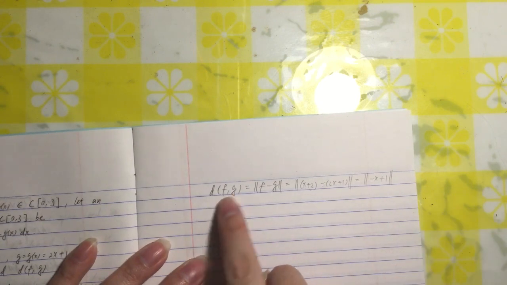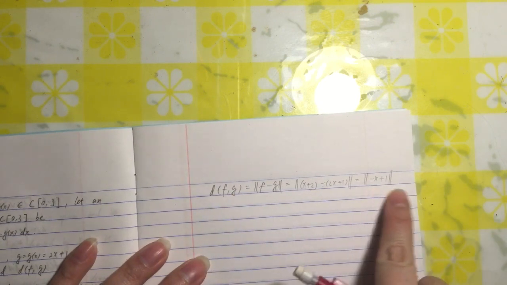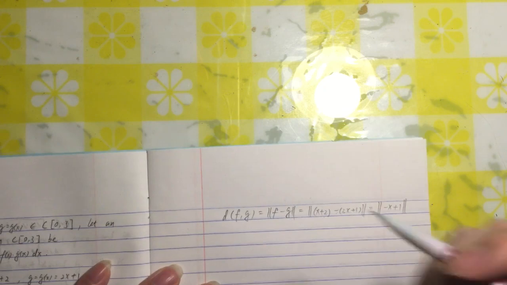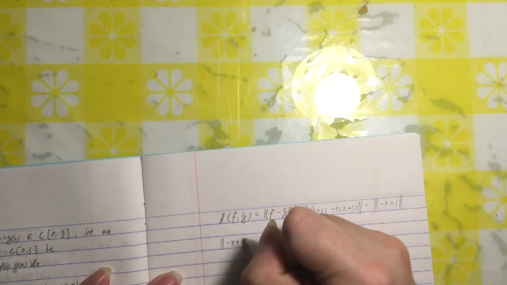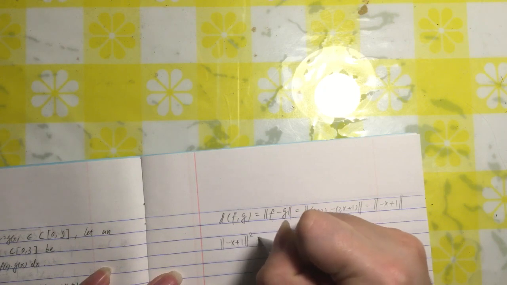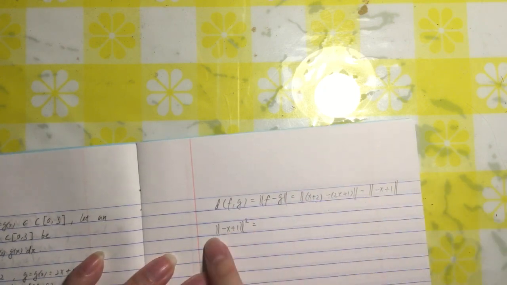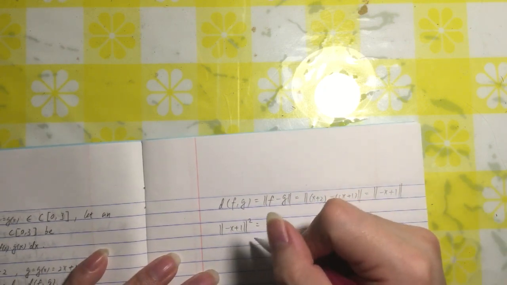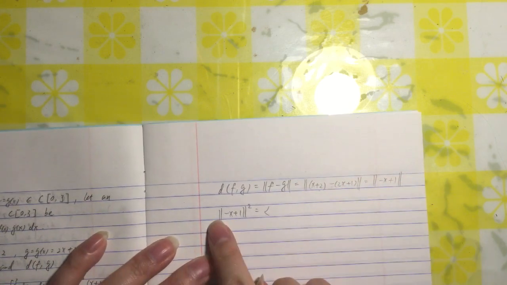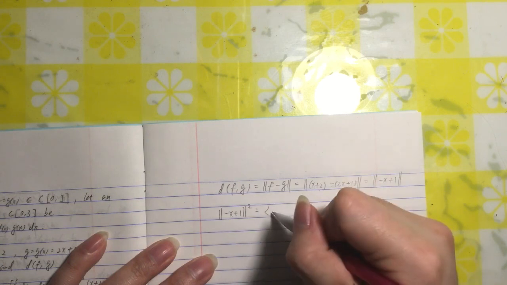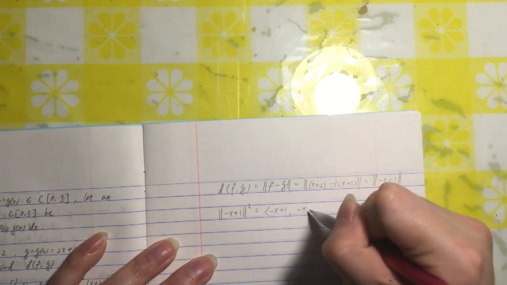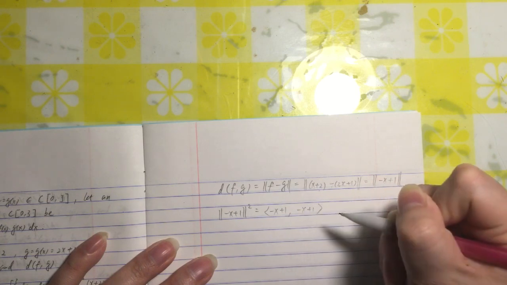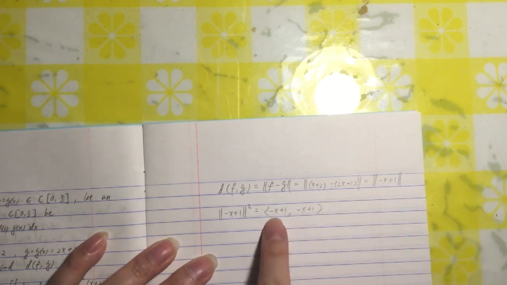So the distance from f to g is the norm of f minus g. Next, let's compute the norm of f minus g squared. Let's compute the square first. By definition, the norm of f minus g squared is the inner product of f minus g with f minus g. So here we have two functions inside the inner product.